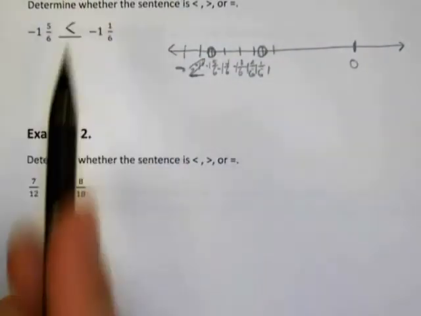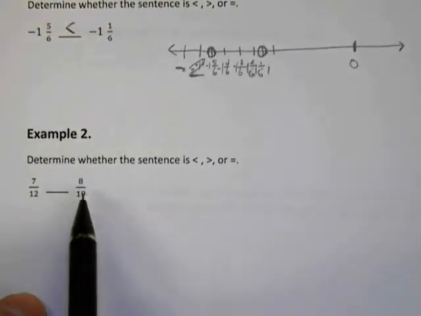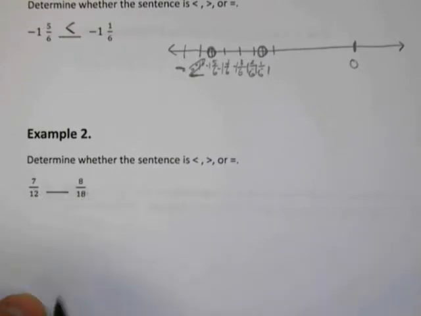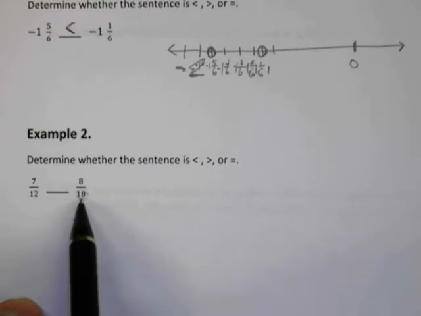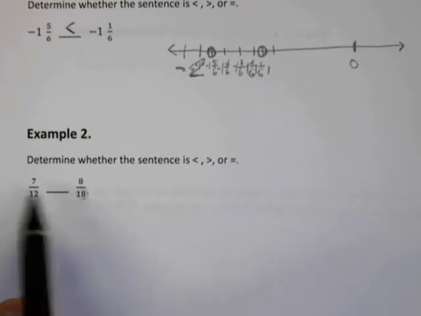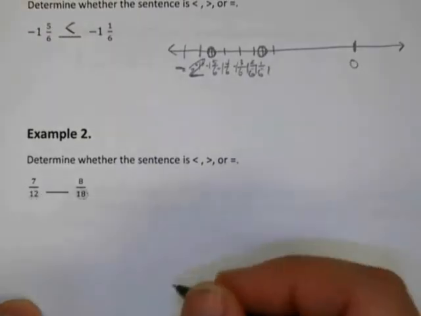The least common denominator, we define that as the least common multiple of the denominators. We need to find the least common denominator that both of these numbers go into. If we look at 18 here, we know that 18 times 2 is 36. We know that 12 also goes into 36 because 12 times 3 is 36.